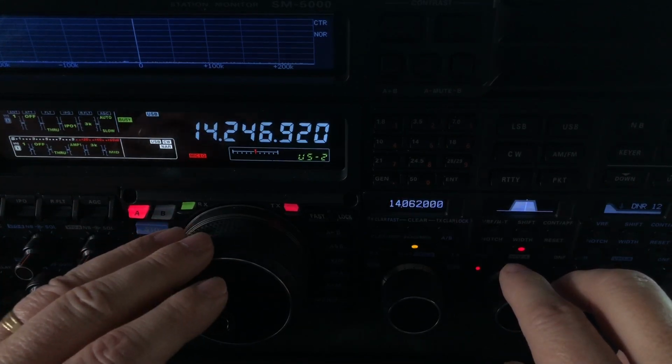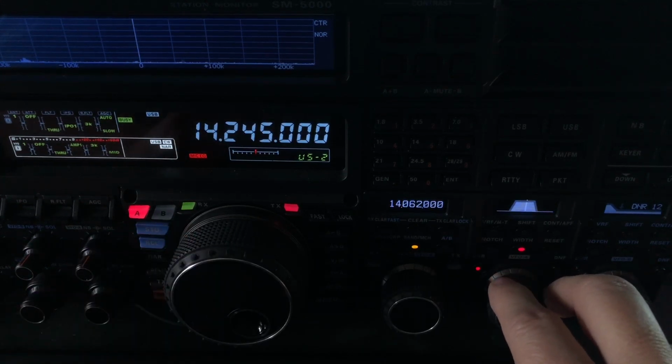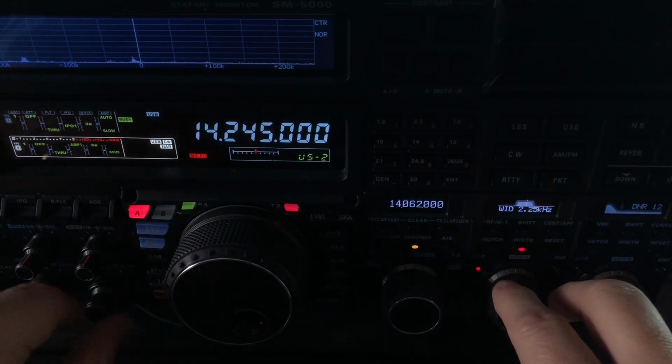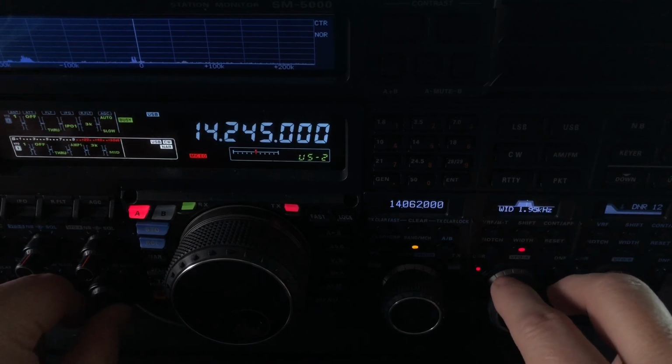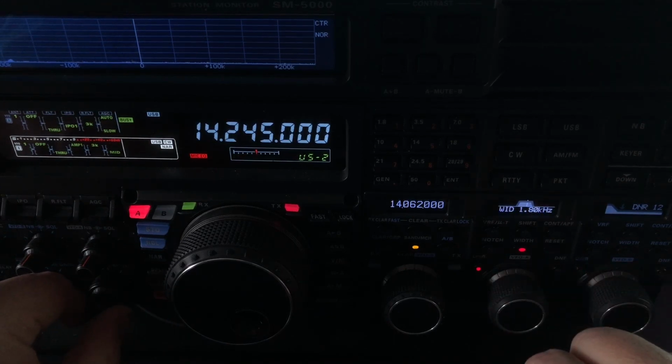Yes, so the QRM area is 2 kilohertz up. Hear it? So I'm going to narrow my digital filter to 1.95. And there's still a little spillover, so I'll go to 1.8.